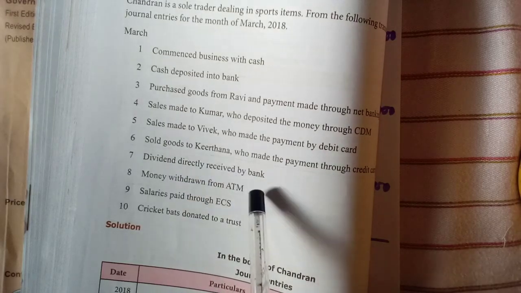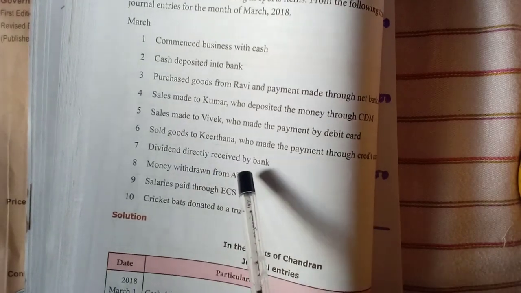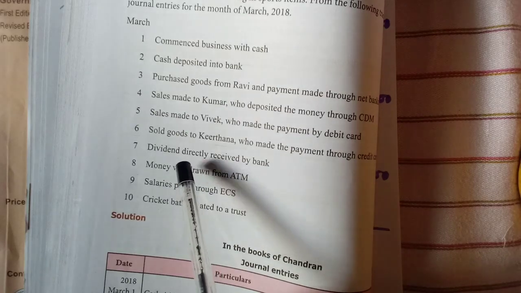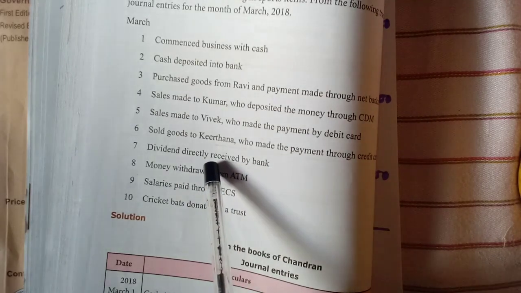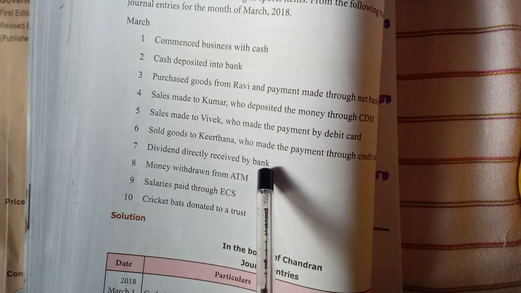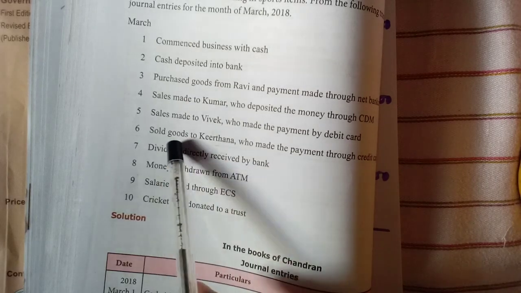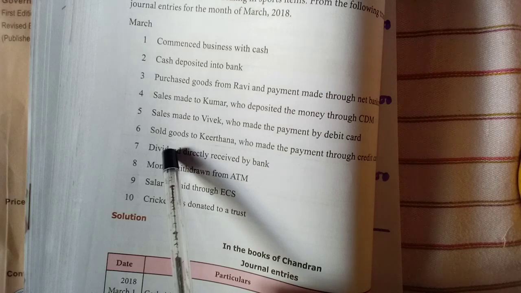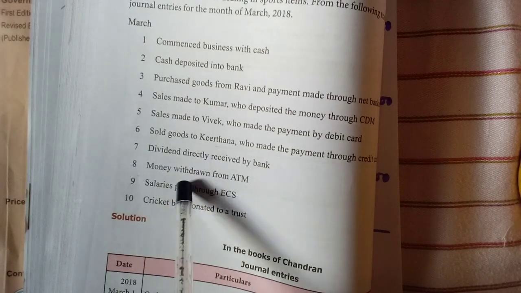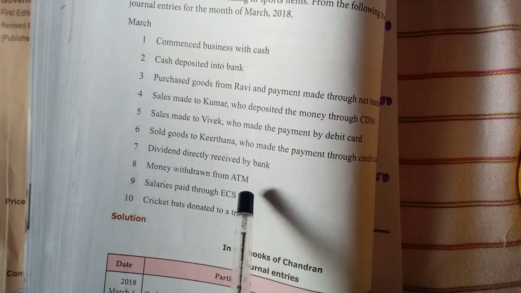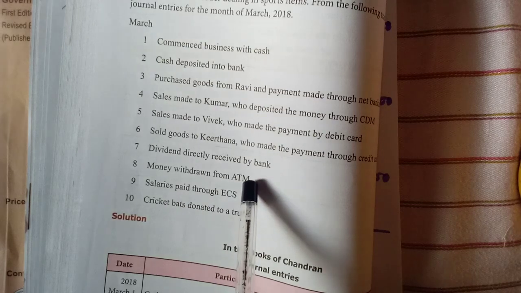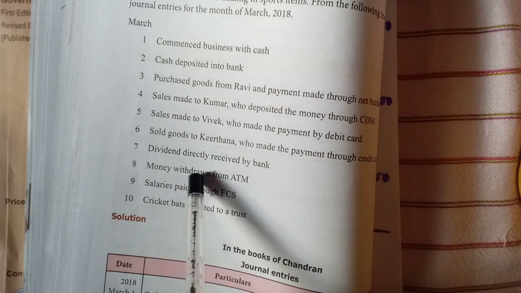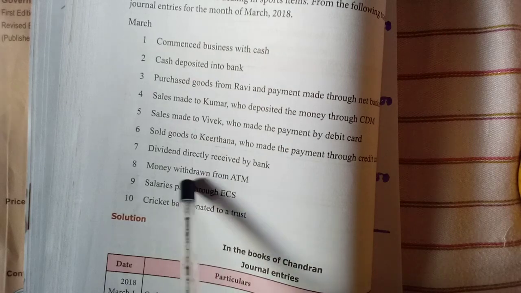Now, dividend directly received by bank. So here, I have already told you some income will be received by bank as per our instruction. So here the bank is the receiver, the dividend is an income. So this only is credited, this must be debited. Money withdrawn from ATM. So ATM means that bank is the giver, isn't it? So credit the bank. Money withdrawn means cash is coming in. Okay, cash account debtor to bank.